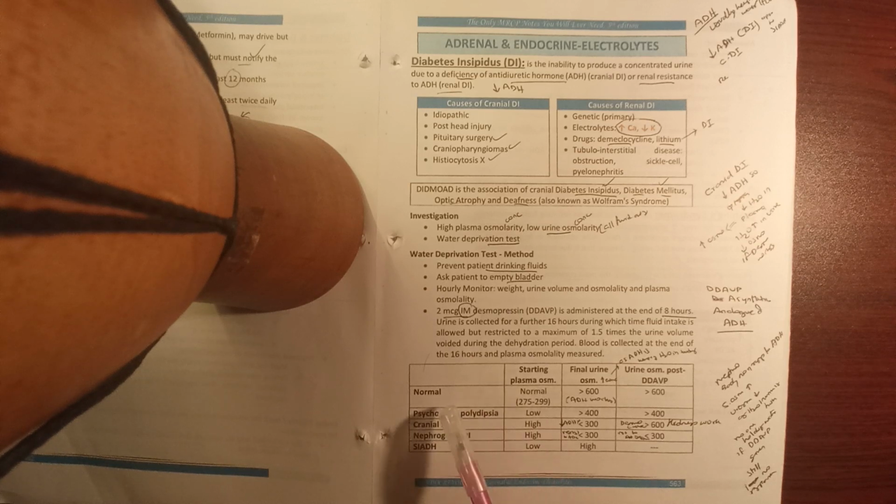Starting osmolarity in a normal person is 270 to 299, and final urine osmolarity is more than 600. It's concentrated because ADH is working, since it was water deprivation. So ADH is working, so the urine is concentrated. And osmolarity post DDAVP is also the same. In psychogenic polydipsia, starting osmolarity is low, and final urine osmolarity is more than 400.